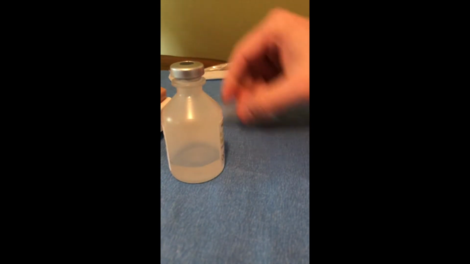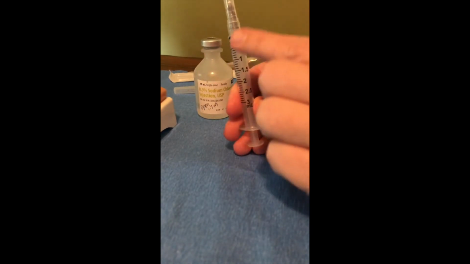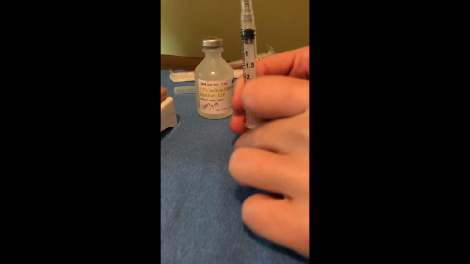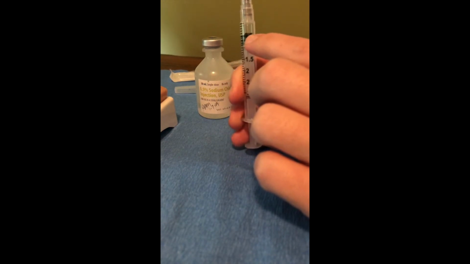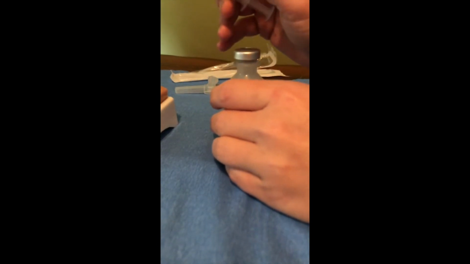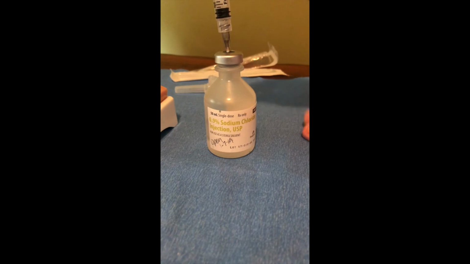Now I'm going to do the draw up of medication. I am only going to use 0.5 mLs. So right here is the marker. I'm going to pull back to the top of the black line there. So we're at 0.5. I'm going to remove my cap. I'm going to go ahead and inject my needle into the vial, push the air in, and then pull it up. And I'm going to start pulling back.